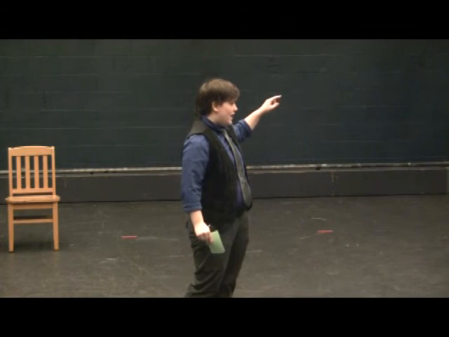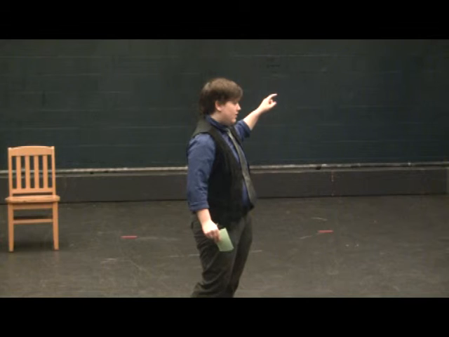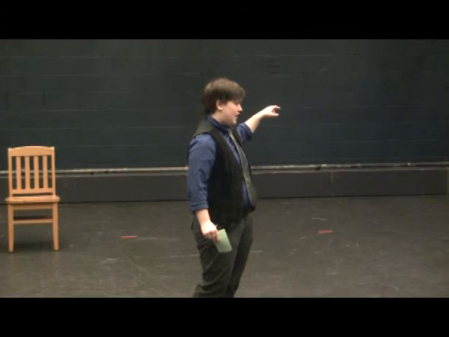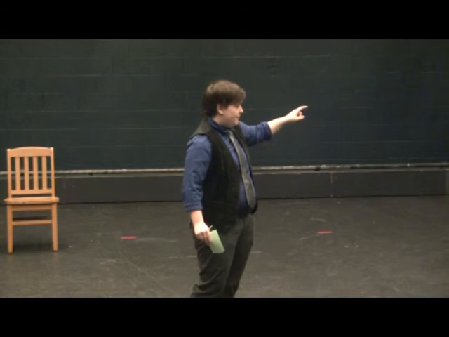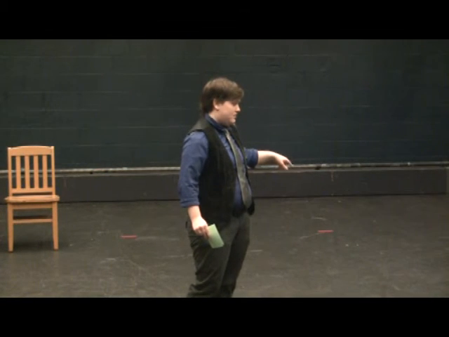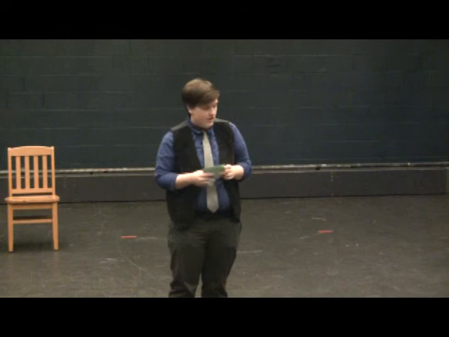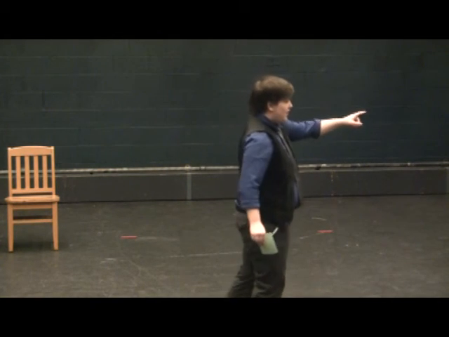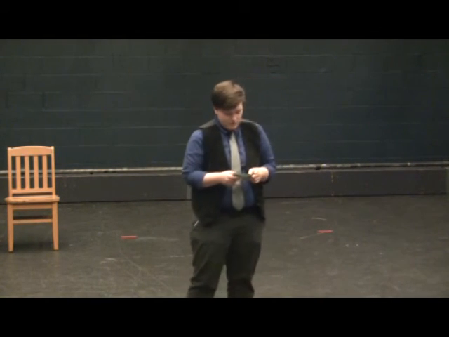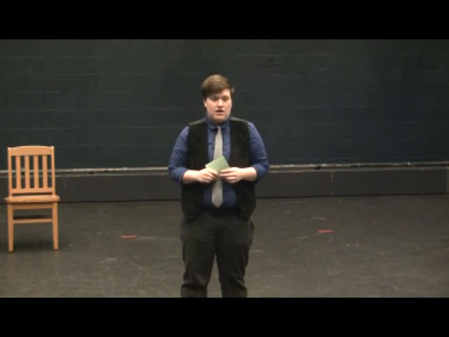In the center of my board, I have the short design concept, the gels I'm going to use, and a cue list. And on the right side of my board, I have pictures that show tests of gel colors.